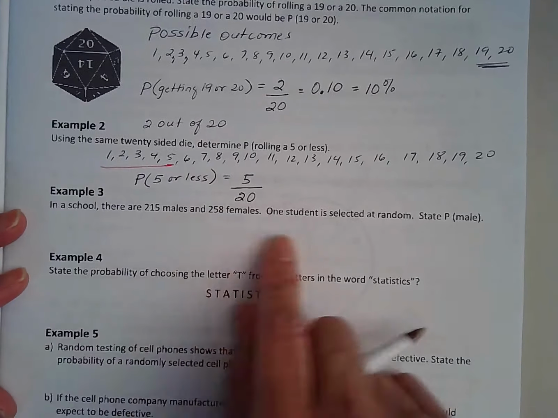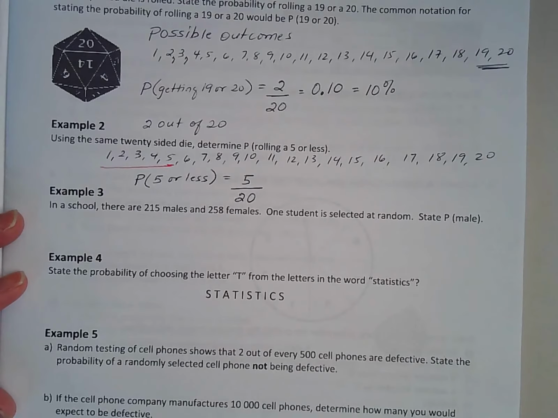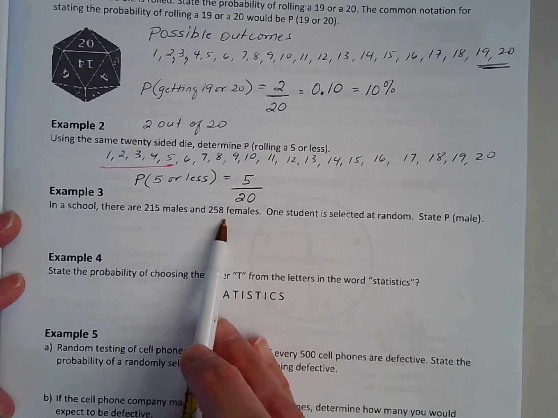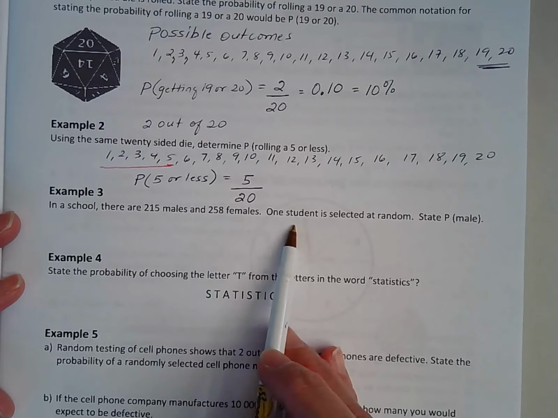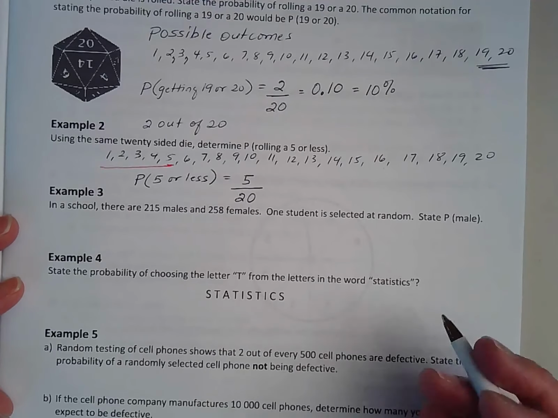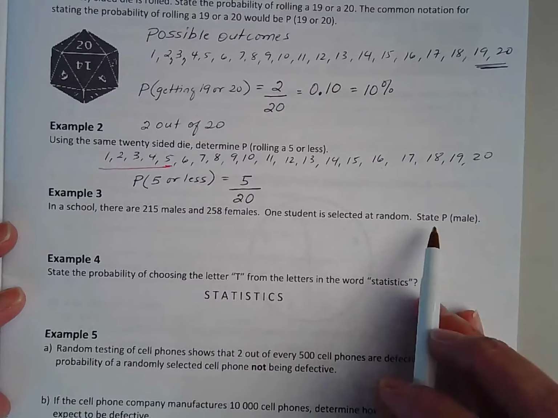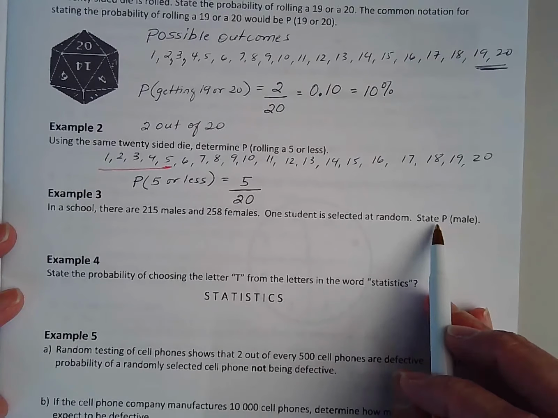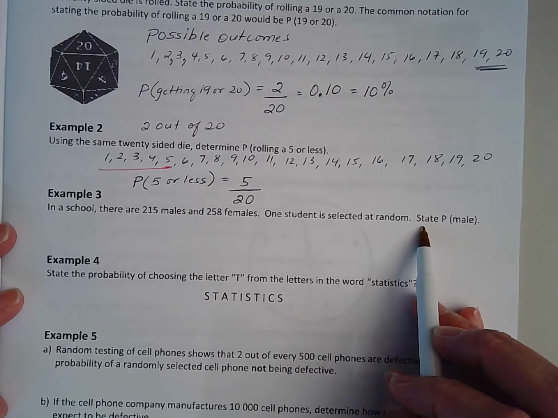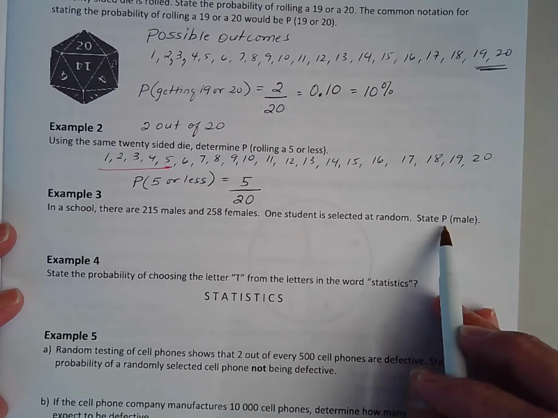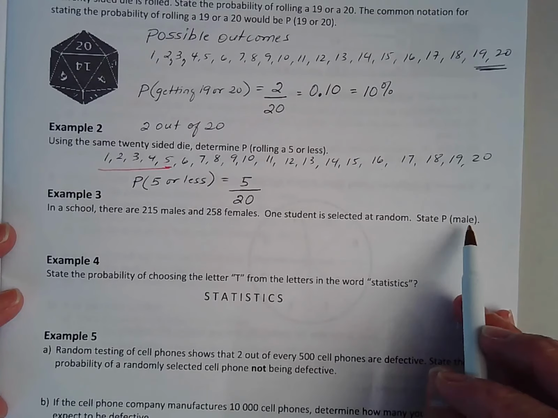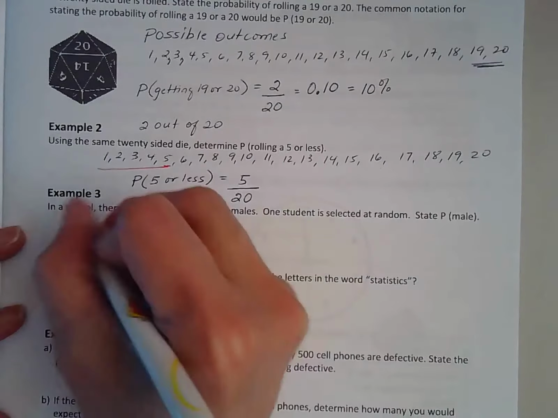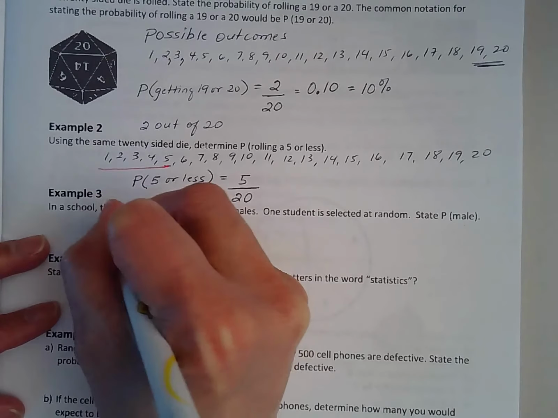Now, let's take a look at example number 3. In a school where there are 215 males and 258 females, one person is selected at random. State P(male). What this is asking for is the probability that we're going to pick a male person.